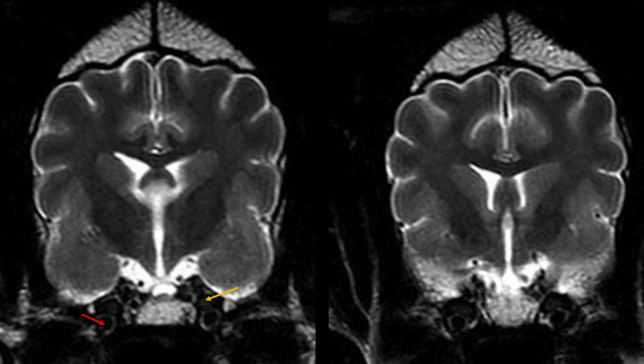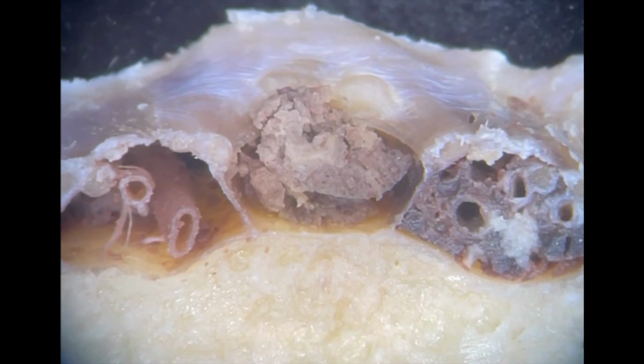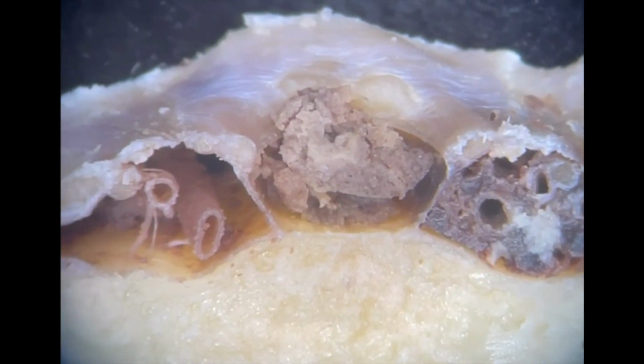Rostral to the interthalamic adhesion, we identify the maxillary artery, red arrow, in the alar canal, and the ophthalmic nerve, orange arrow, on the lateral aspect of the cavernous sinus. In a dissection of the transverse section at the level of the hypophysis, we have removed the venous blood from one of the cavernous sinuses.